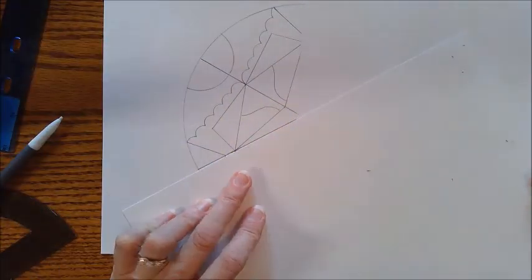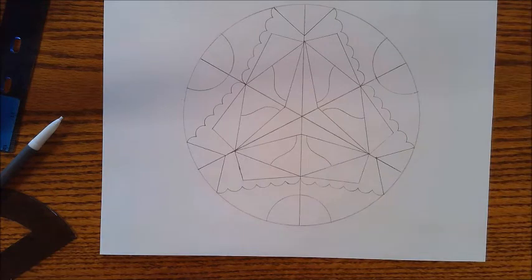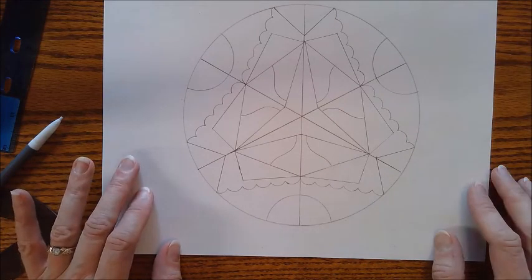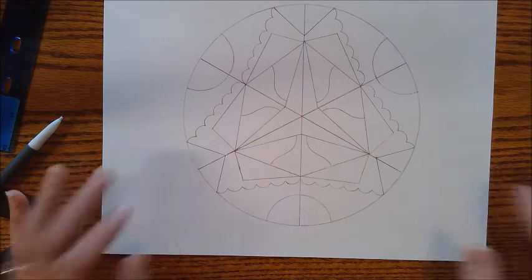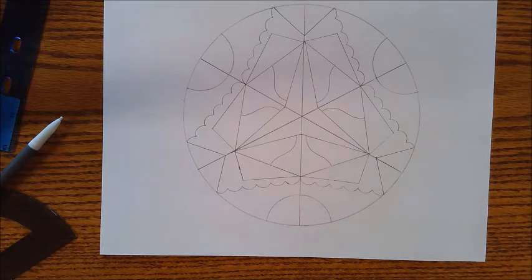So now let's take a look at the whole thing all put together. That's a pretty interesting design. All right, so now you just go through and color it. Pick whatever colors you want.